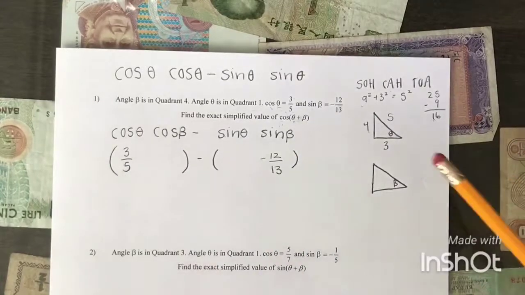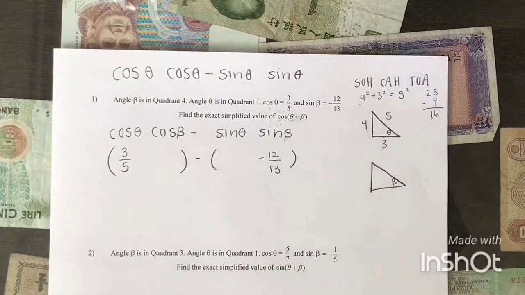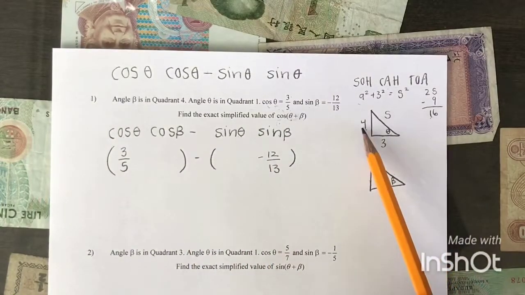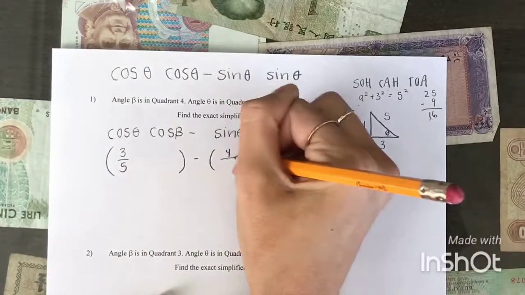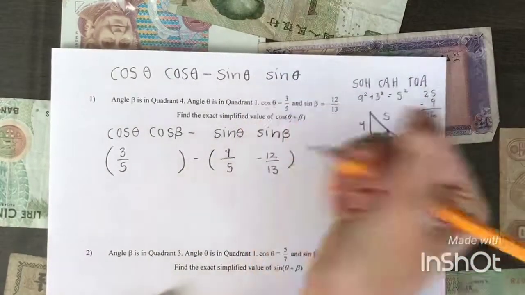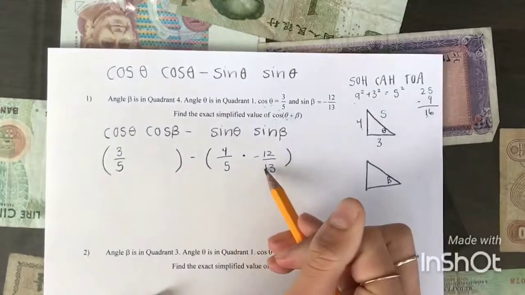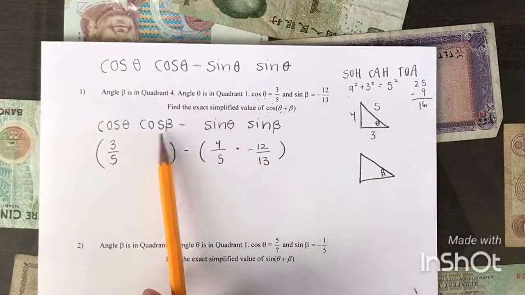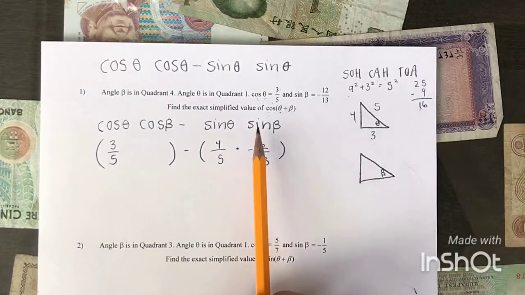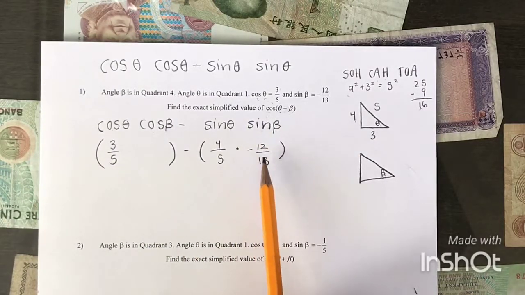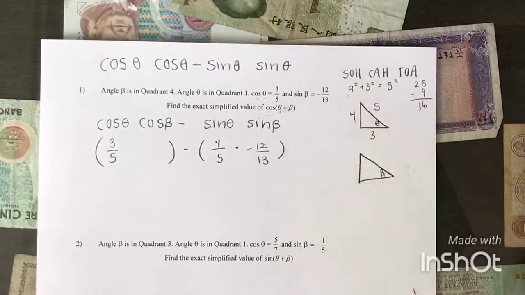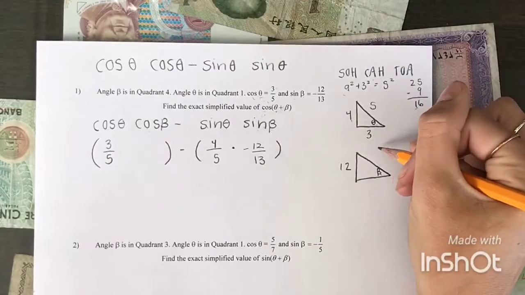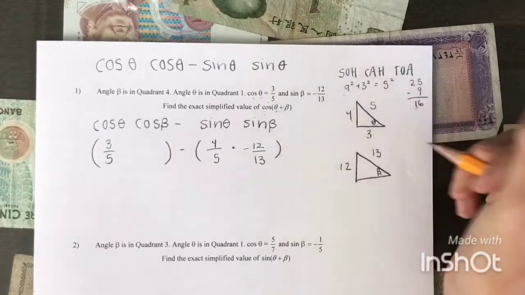Now that we were able to find all 3 values of the triangle, we can now find sine of theta. Sine of theta is opposite 4 over hypotenuse 5. Multiply those two together. The last value that we need to find is cosine of beta. We know that sine of beta is negative 12/13. Sine is opposite over hypotenuse. So 12 opposite and 13 hypotenuse.